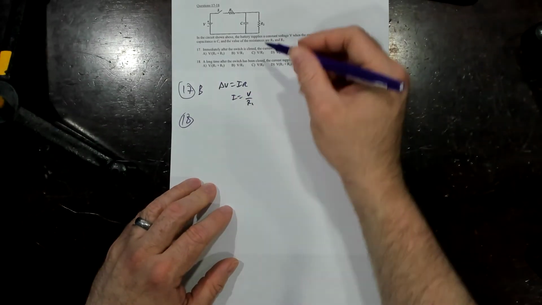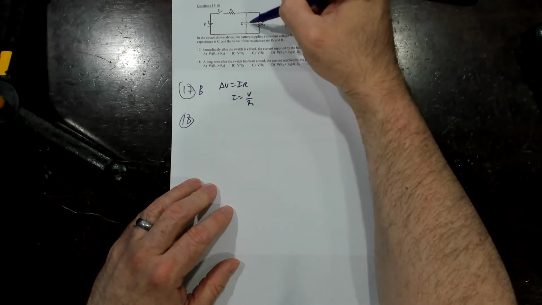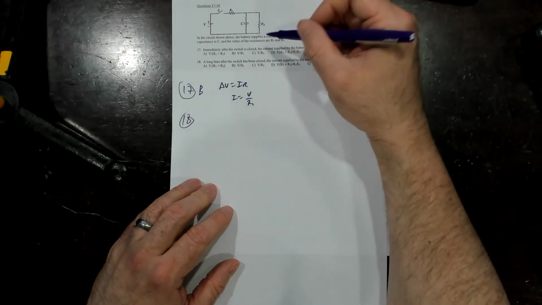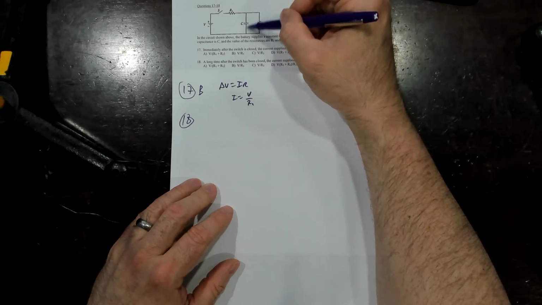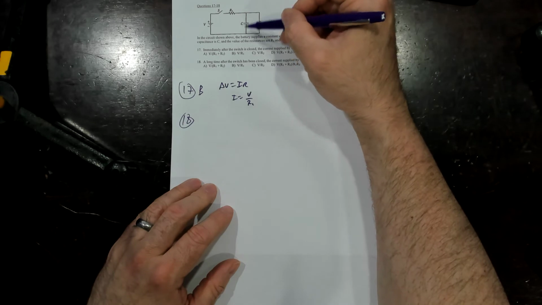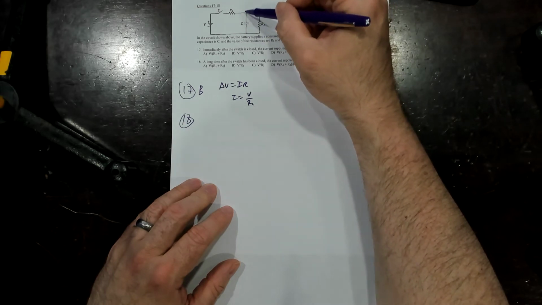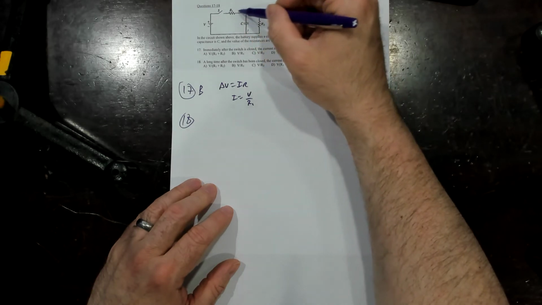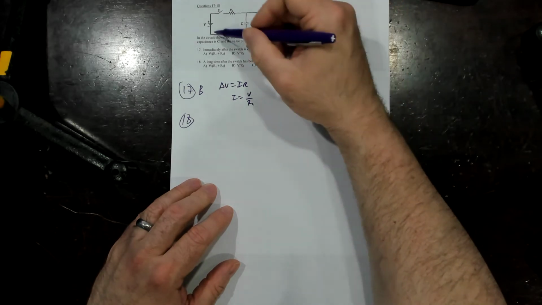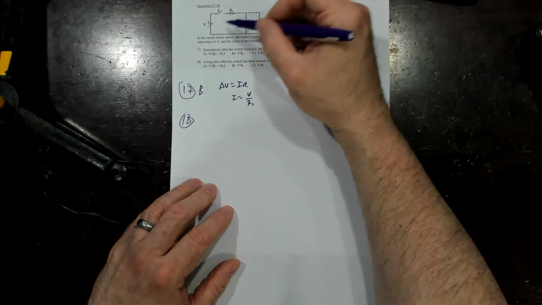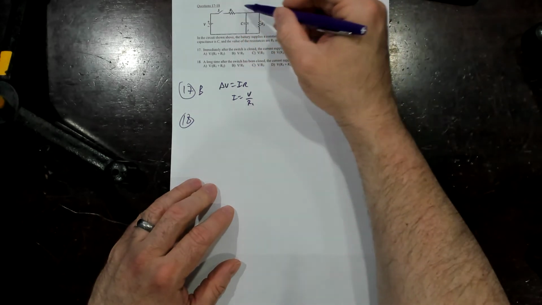Okay, 18. A long time after the switch has been closed. If it's been closed for a long time, we can assume this capacitor is now fully charged. If it's fully charged, then no more charge is flowing to the plates or through here. All the current is flowing around the outside then, right? If it's fully charged, no more current flows here. So basically this capacitor isn't doing much. I just have this big circuit with current flowing around the outside.